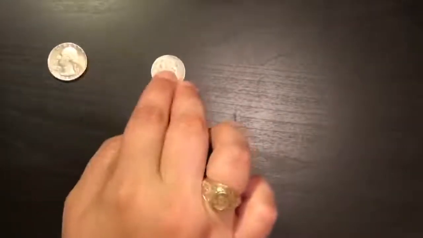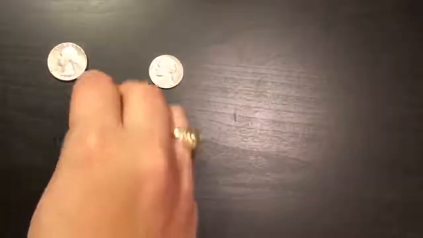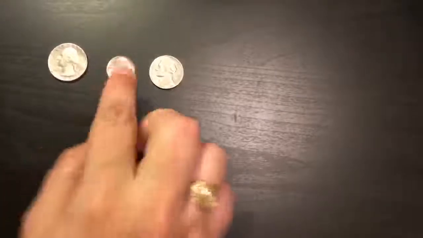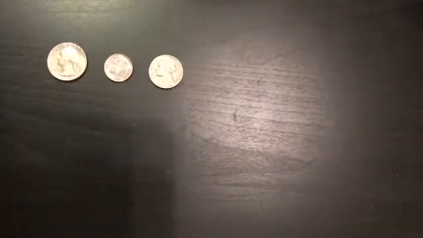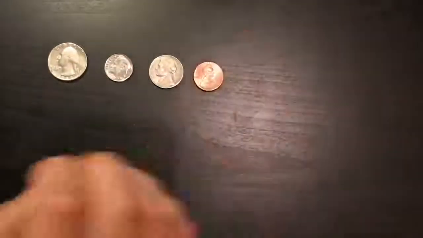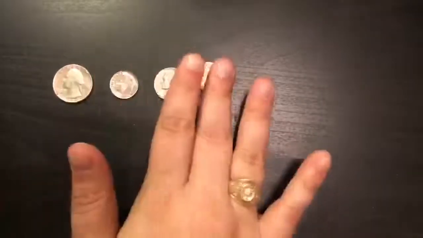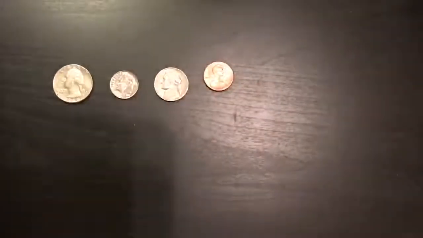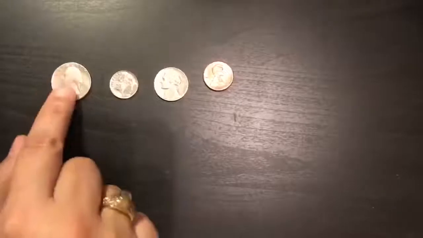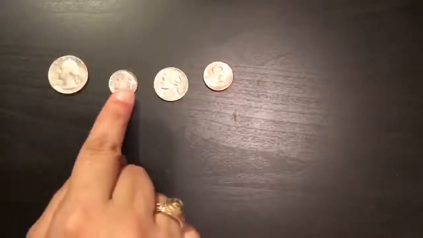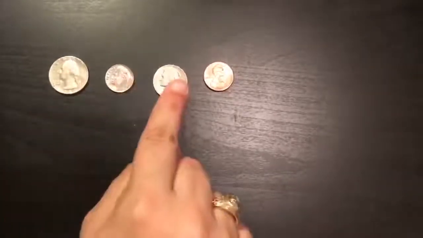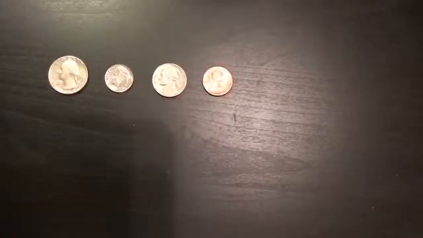Now, let's take a look at each of the coins before we start talking about kids that are working towards earning their money for their things that they would like. Now, right here I have an example of each of the coins. Okay? So right here I have a quarter, a dime, a nickel, and a penny.